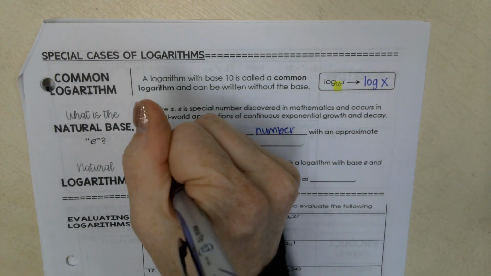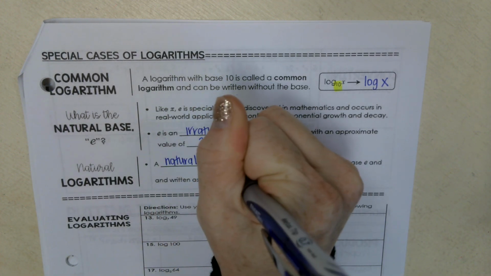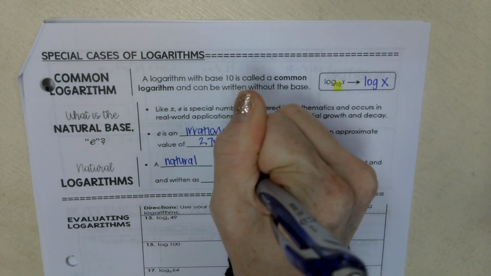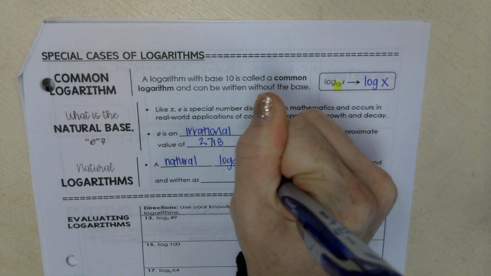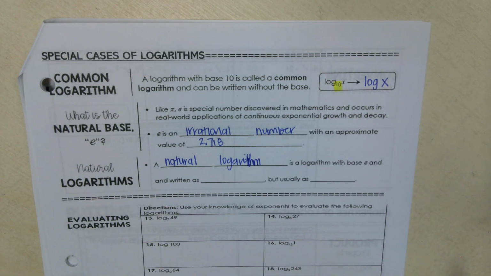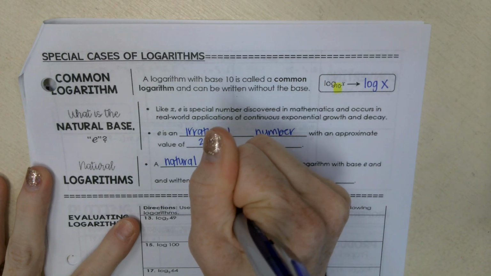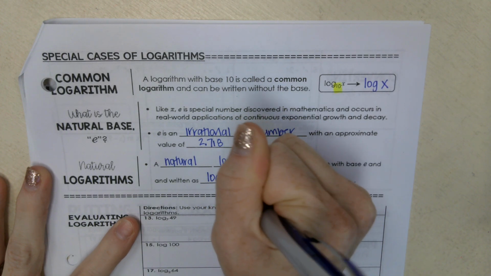All right. A natural logarithm is a logarithm with a base e, and it is written like this. We've got log base e of x.